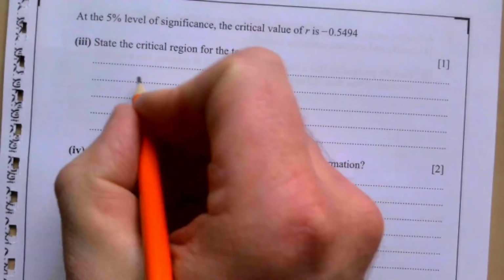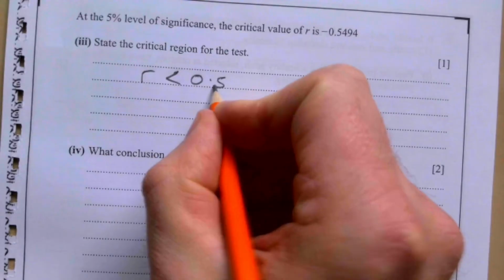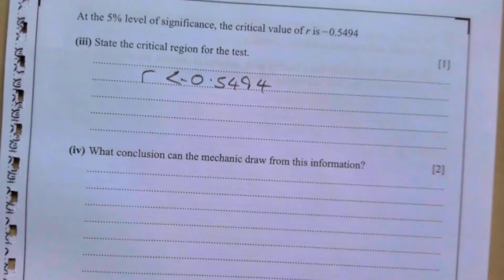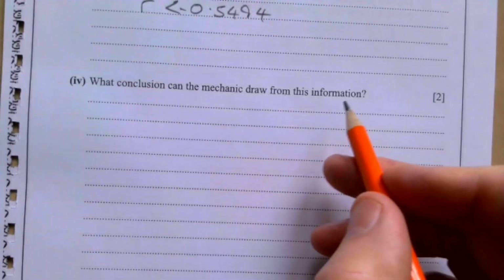Effectively, if R is less than minus 0.5494, that's going to be our cutoff region. So what conclusion can the mechanic draw from this information?